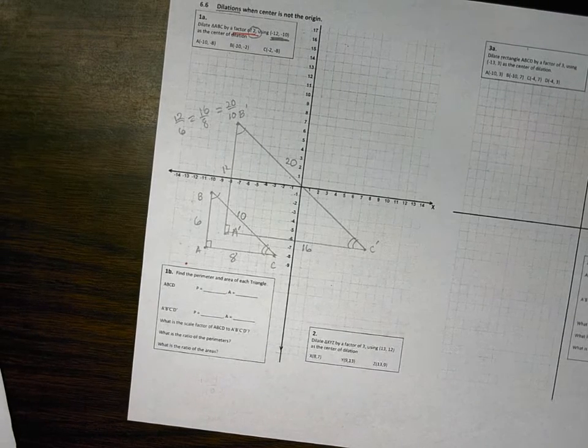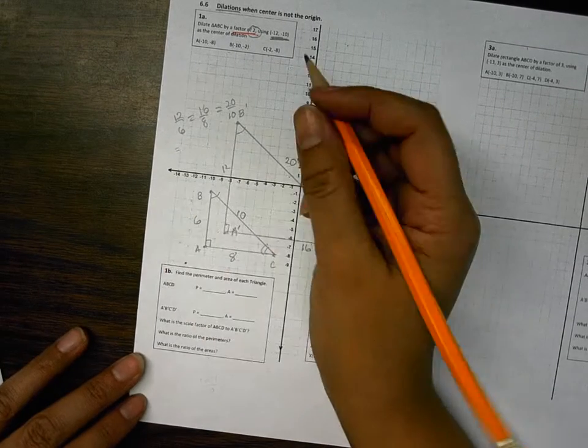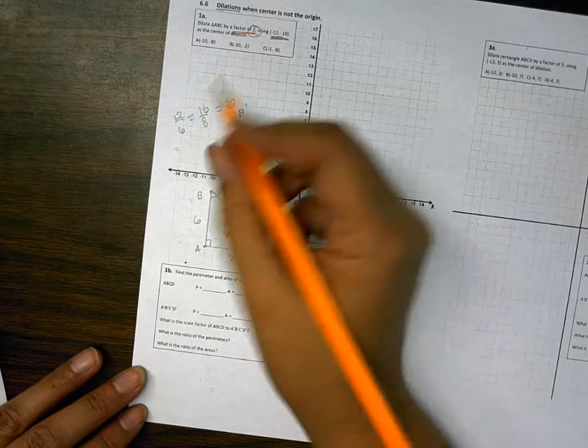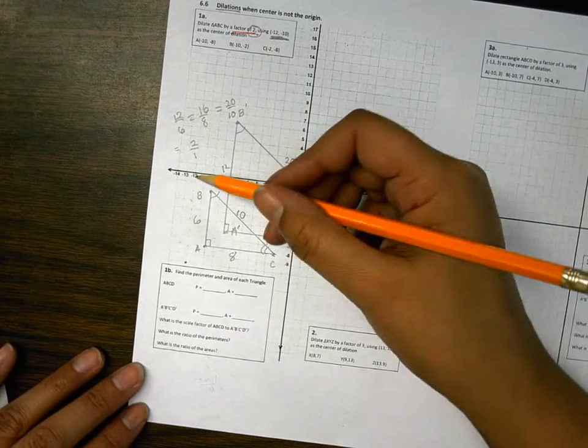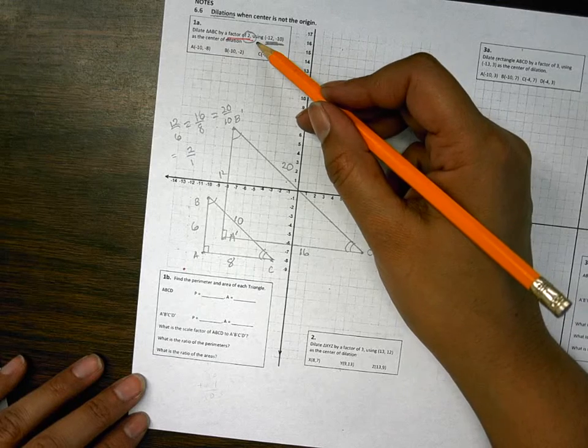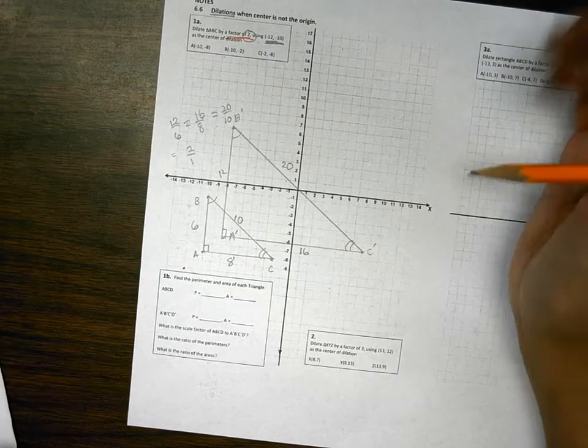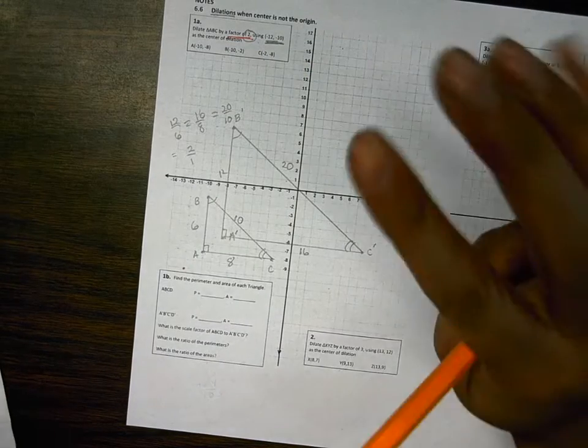Okay, what do they all reduce to? Come on, guys. What do they all reduce to? 2 over 1. Is that the scale factor, by the way? Should that work? Yes. All right. So, any questions?